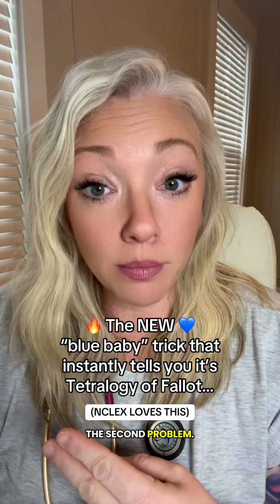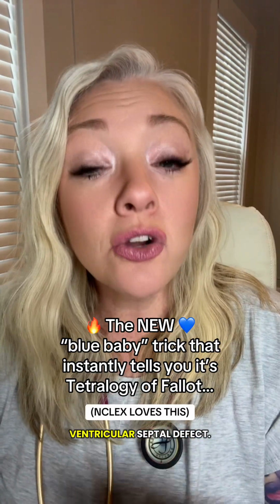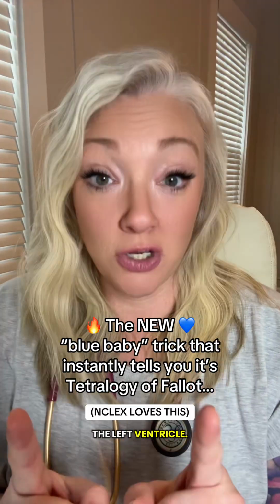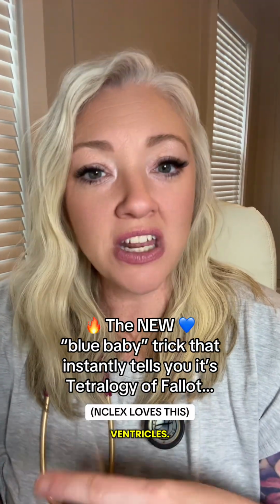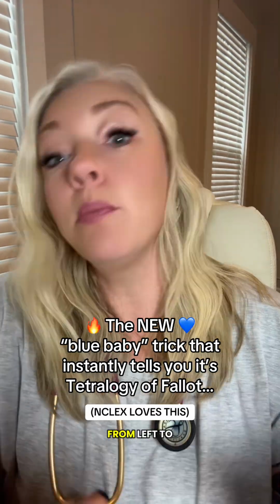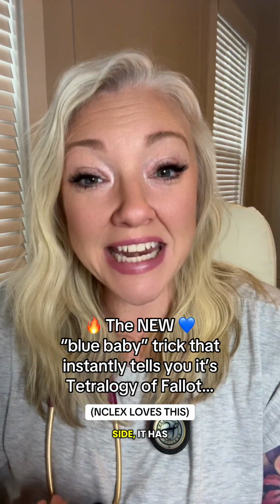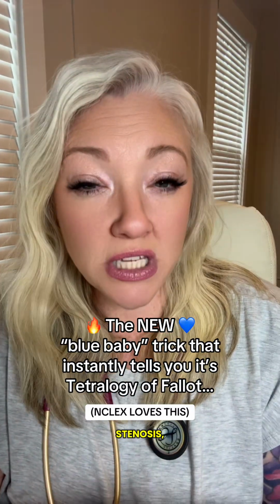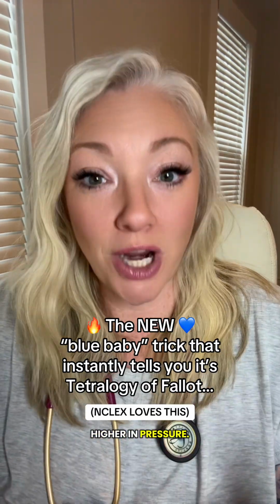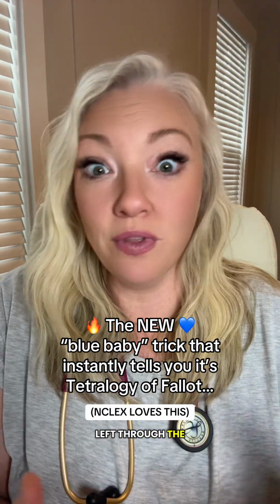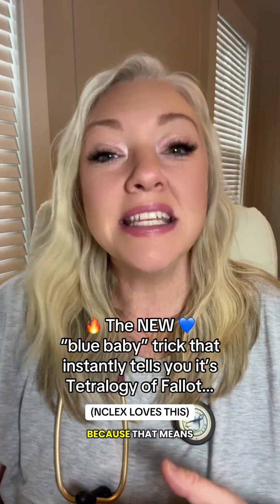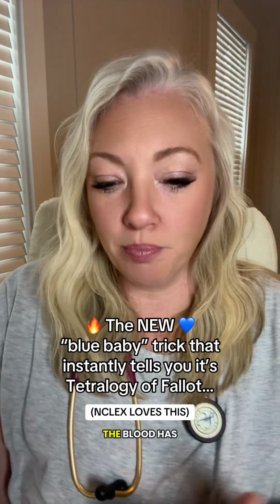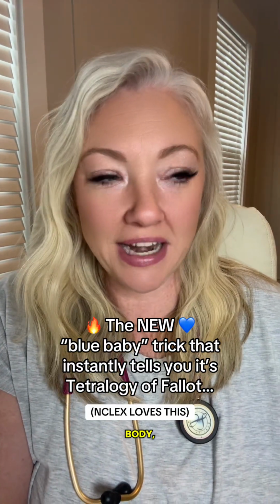The second problem is something called VSD, ventricular septal defect. What is happening here? There is a hole between the right and the left ventricle. The blood can pass through both ventricles, backflow. Normal VSDs shunt from left to right because the left side has more pressure. But with Tetralogy of Fallot, because of that pulmonary stenosis, the right side becomes higher in pressure and the blood wants to go from right to left through the VSD. That's a problem. Why? Because that means deoxygenated blood is entering the body, which is cyanosis. If the blood has no oxygen carrying it through the body, you get cyanotic.